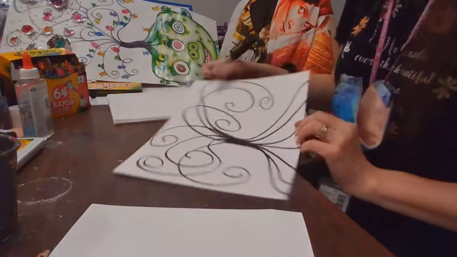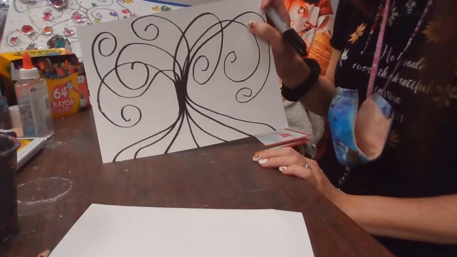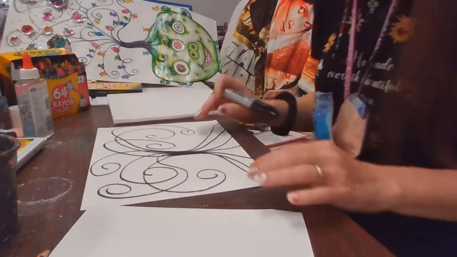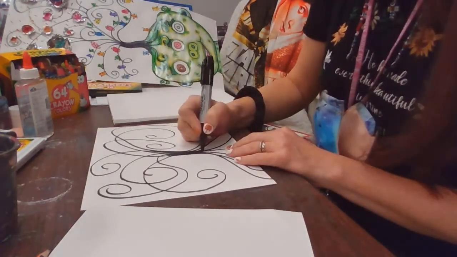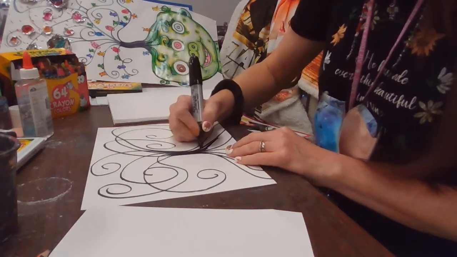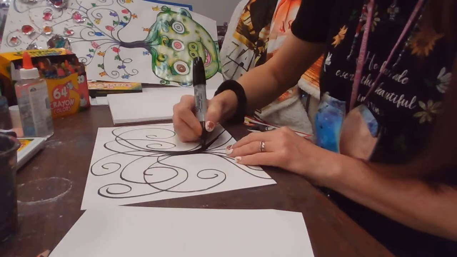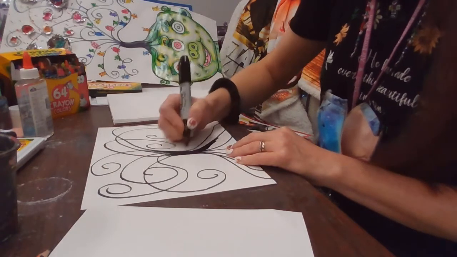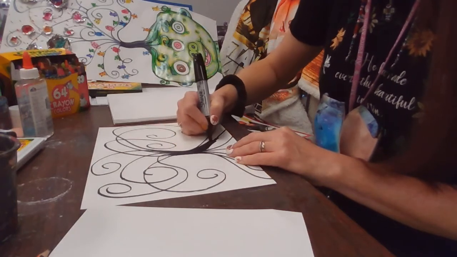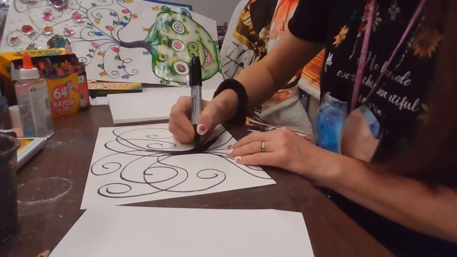Okay, so there you go. Now yours will look different than mine. Mine's like a giant cypress tree. If you've ever seen a cypress tree, they have wide roots. I am going to make some of these lines a little thicker because I want my trunk a little fuller. But you don't have to. You make it look the way you want it.